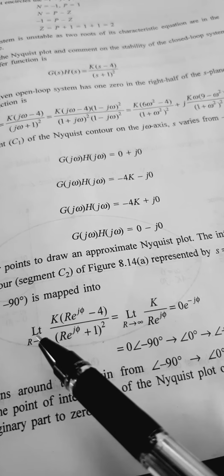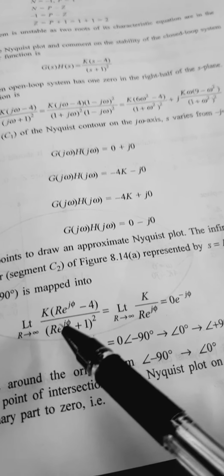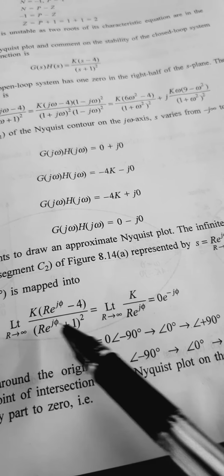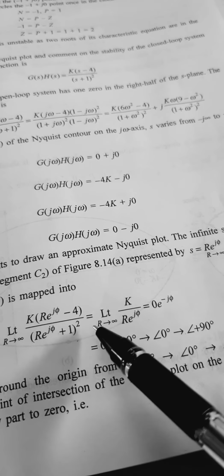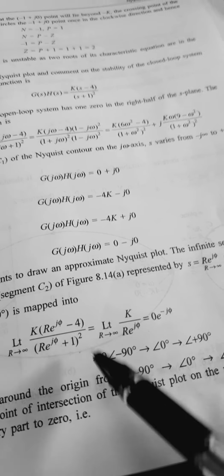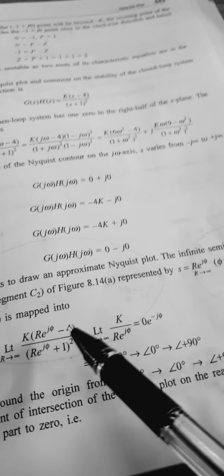As you can see, we have to write it as R e^(j pi) plus 1 into R e^(j pi) plus 1. R tending to infinity means plus 1 doesn't have any effect. Here minus 4 also doesn't have any effect.